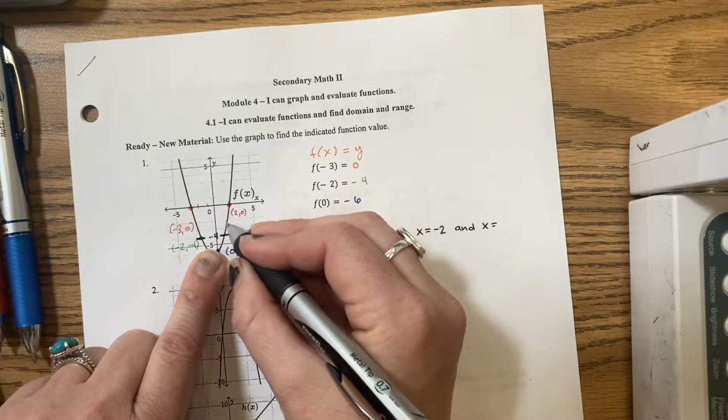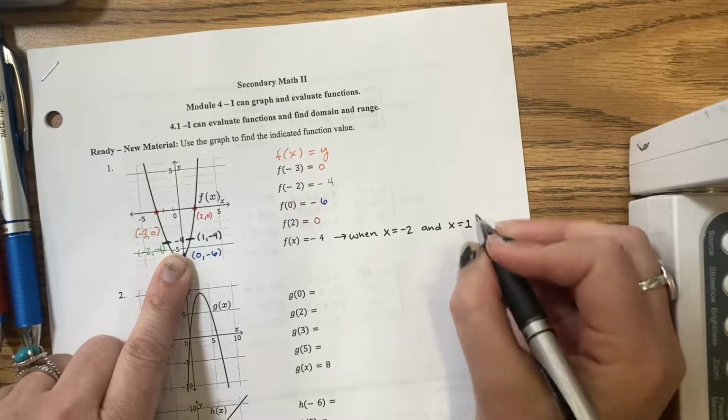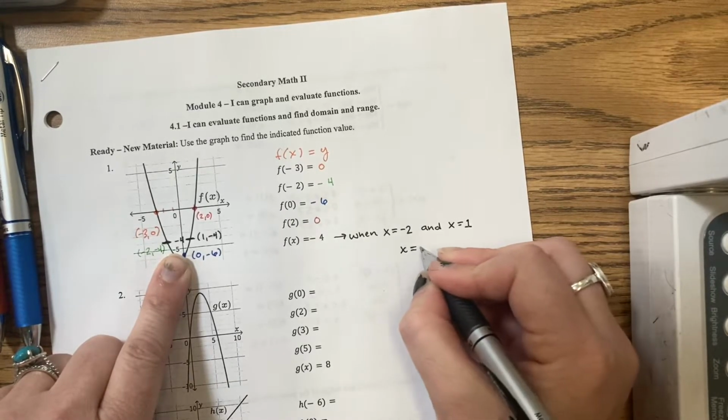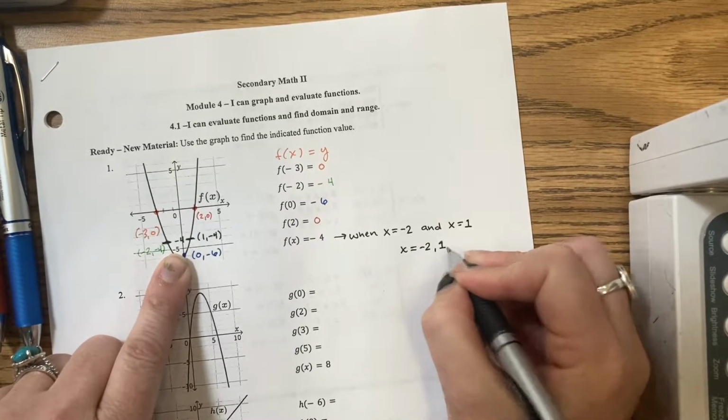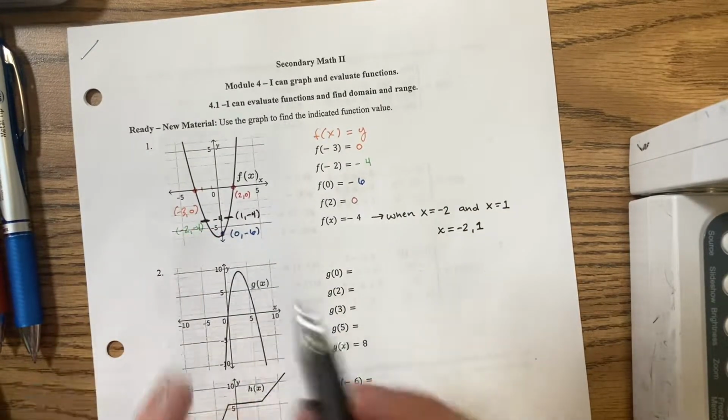So when x is equal to 1, it's also down 4. When I type it in, I'd write -2, comma 1, because there are 2 spots where it is down 4.